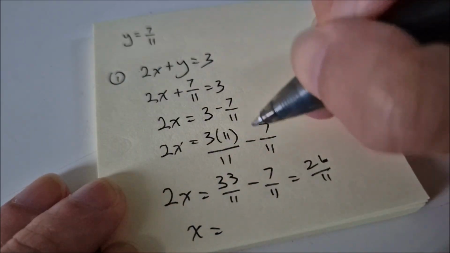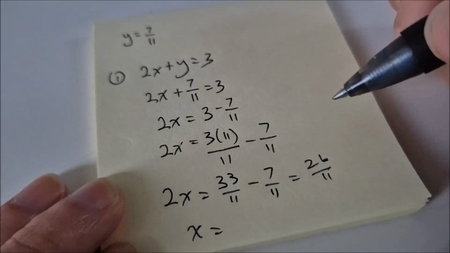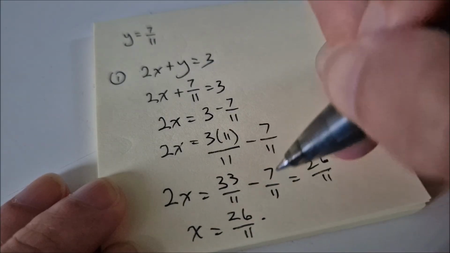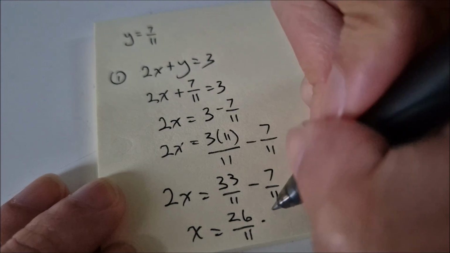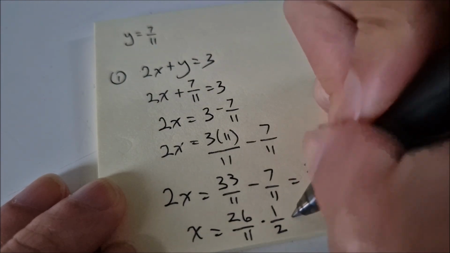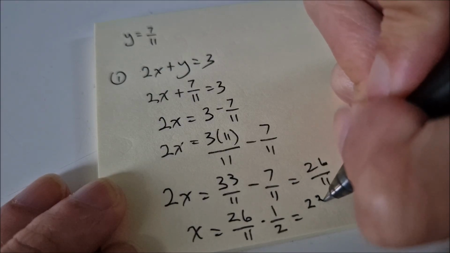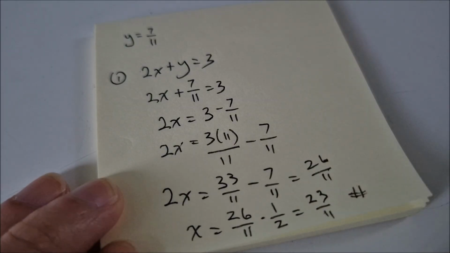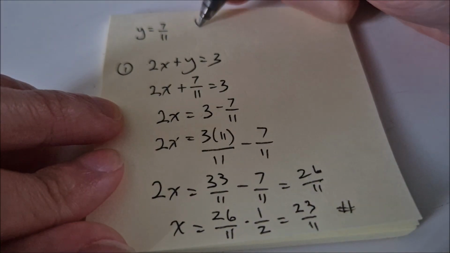So x will be this divided by 2, which will be 26 over 11. And dividing by 2 is the same as multiplying by a half, which means this will become 23 over 11, and we are done. Now we can double check this.